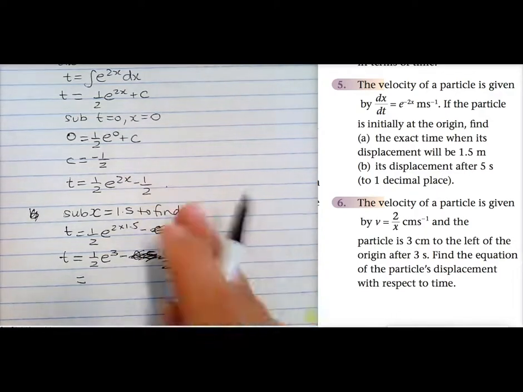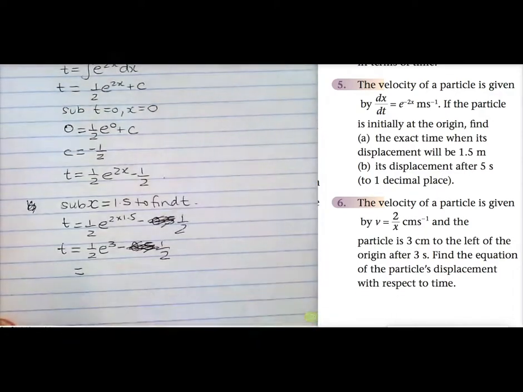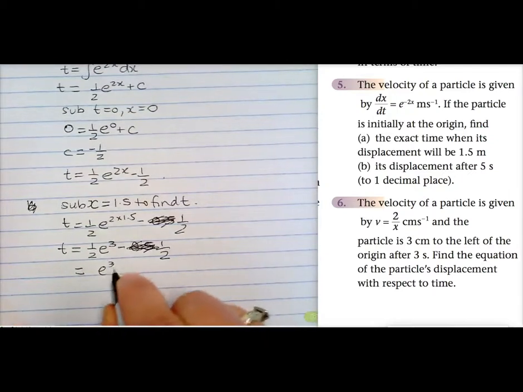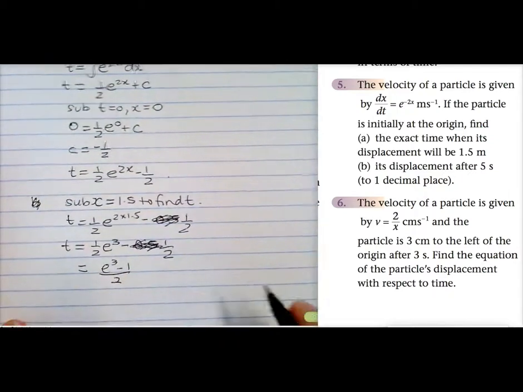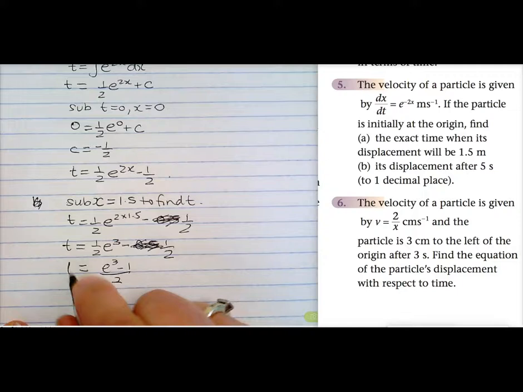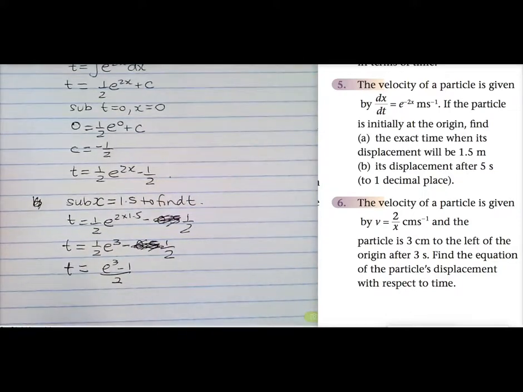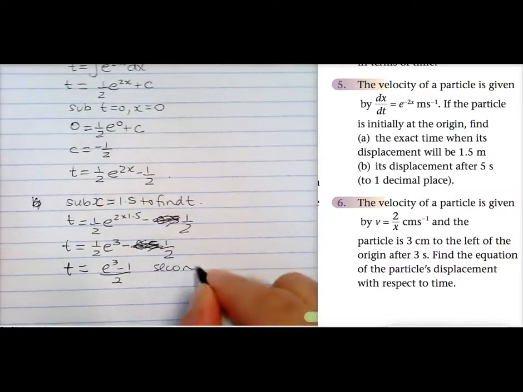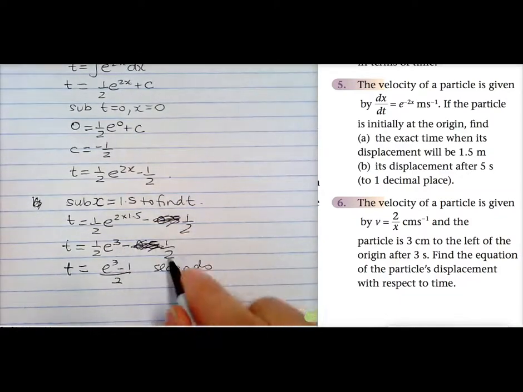They want exact values, so I'm not writing 0.5 anymore. How do I write that as a common denominator? Yeah, it's just e cubed minus 1 on 2. So that's the exact time when its displacement's 1.5 seconds. So write minus a half.